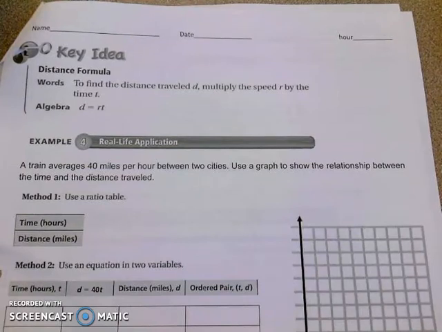We are going to continue on with equations that have two variables. So we're going to look at the distance formula, which is the formula that you see pretty often to calculate distance. So distance is going to be your rate times time, and your rate's just your speed.